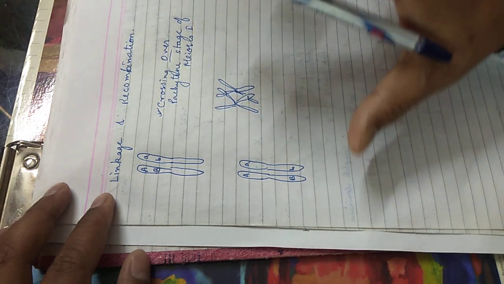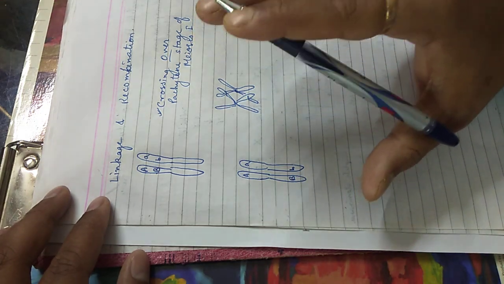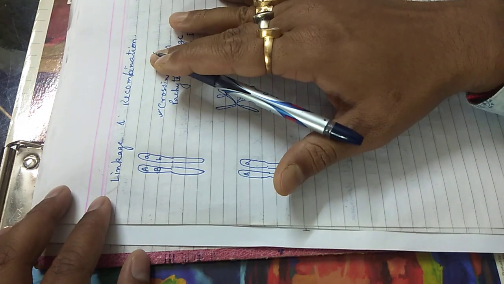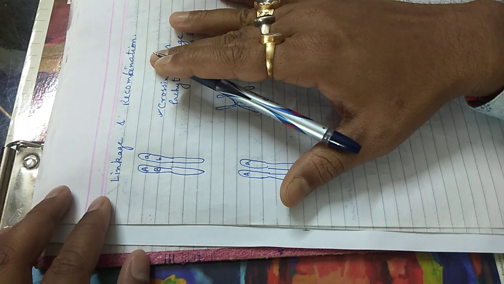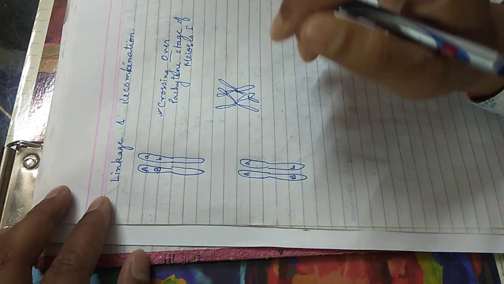So this is an overall idea of linkage, how it is different from independent assortment, and how linkage determines the amount of recombination. So I hope if you have any doubts, you can clarify later.